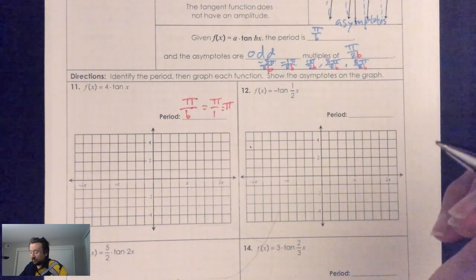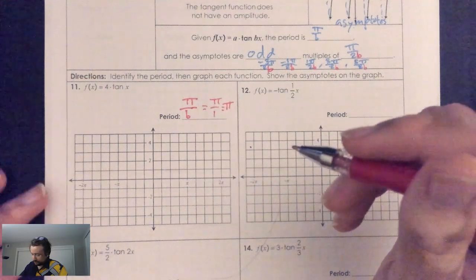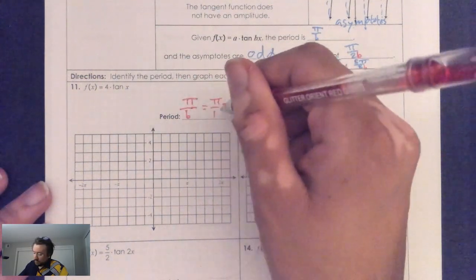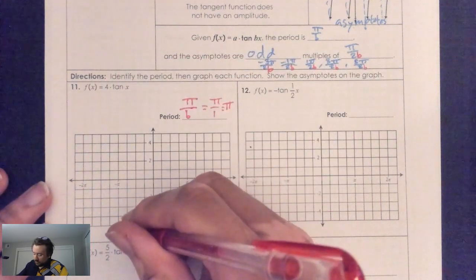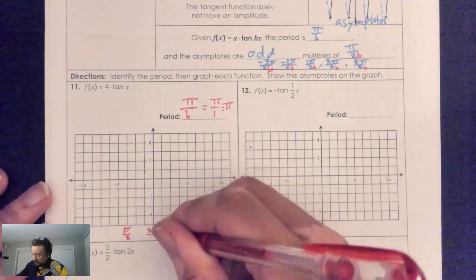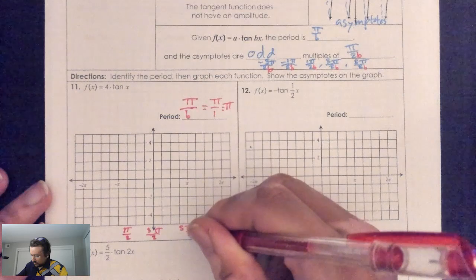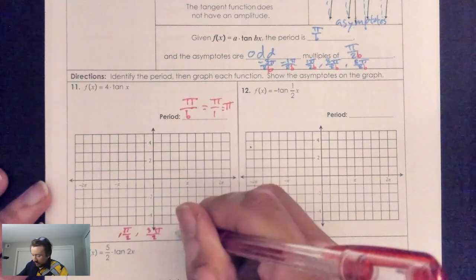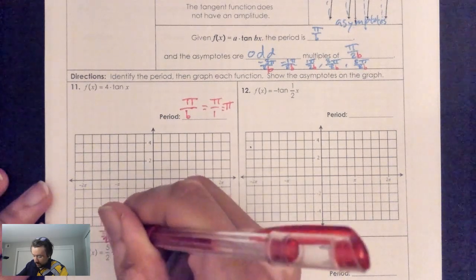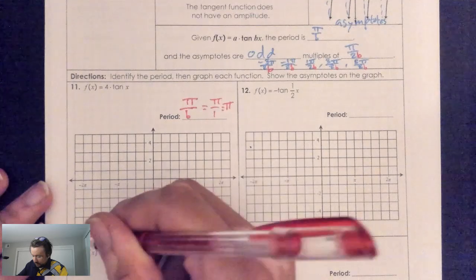And remember, I said that they would be at odd multiples of pi over 2b. So with b just being 1, that's going to be pi over 2, 3 pi over 2, 5 pi over 2, and same thing going into the negatives. Negative pi over 2, because that's negative 1, and negative 3 pi over 2.